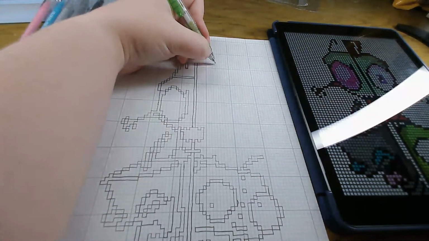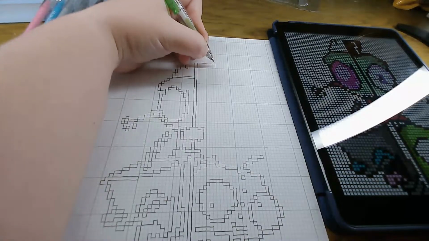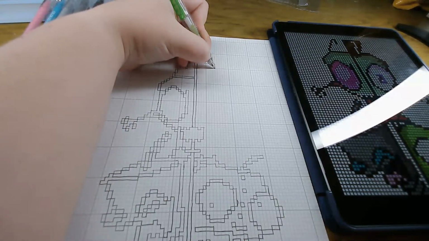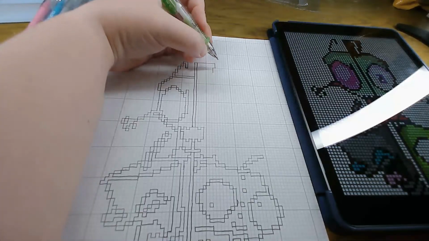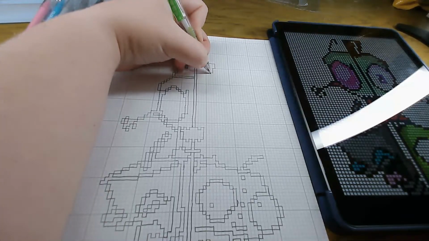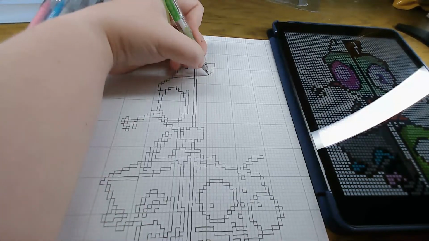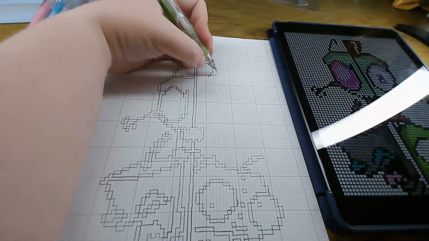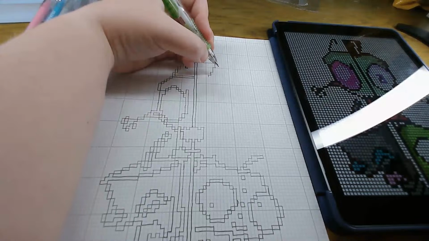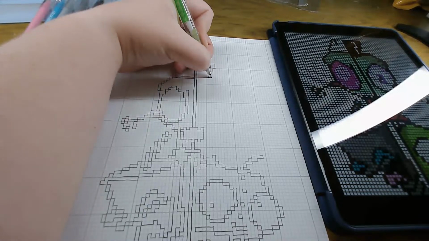Okay, now we need to go down 3, over, 1, 2, 3, over, 1, 2. Okay, then we go down, and now we need to go over 4. 1, 2, 3, 4.